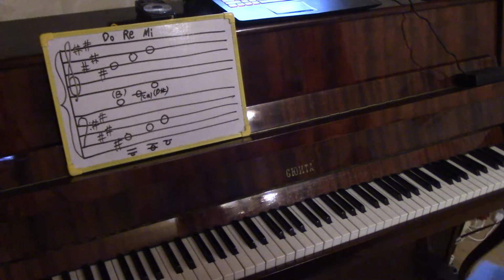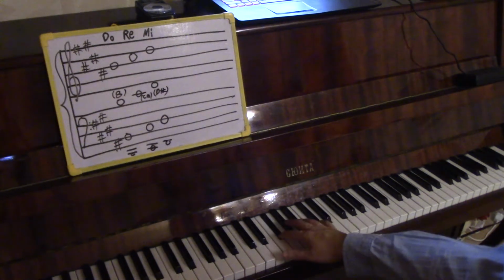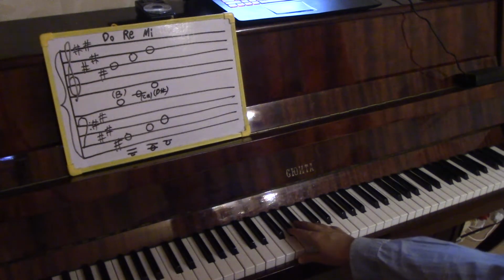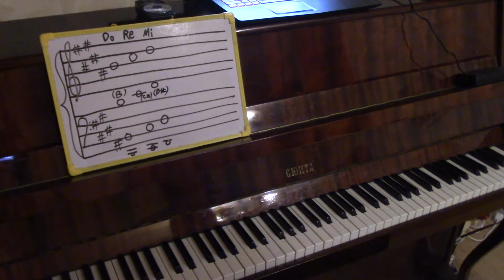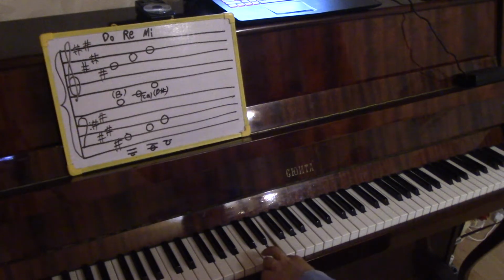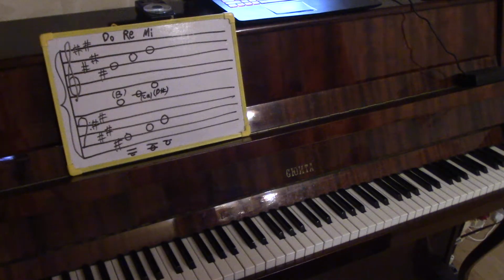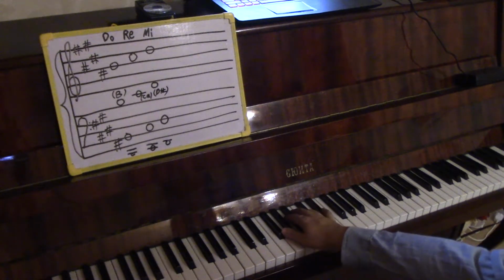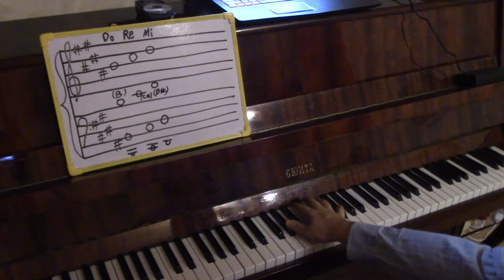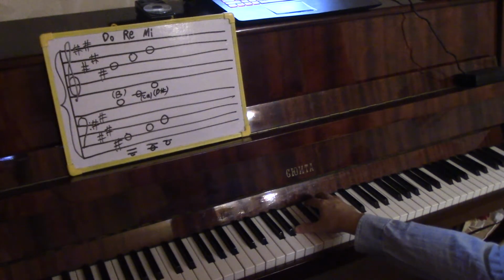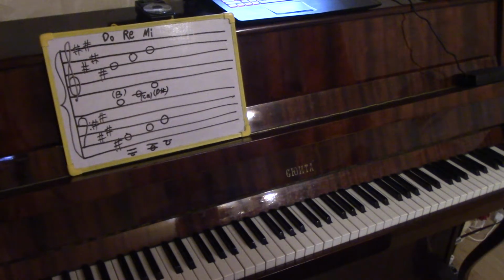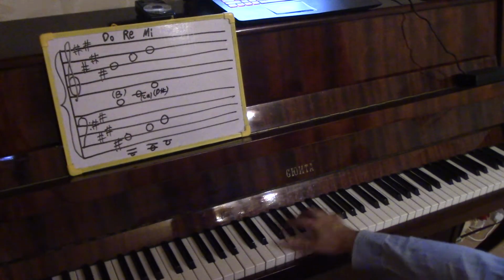Okay, so now you know the intervals, which are basically the same as in F sharp major. We talked about the Do, Re, Mi in F sharp major. And we talked about the Do, Re, Mi in C major. Same intervals, right? 2 whole steps. And then minor sevenths in between. So from here. And a major third, minor sixth.